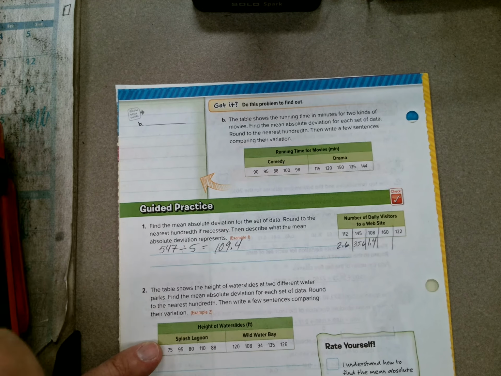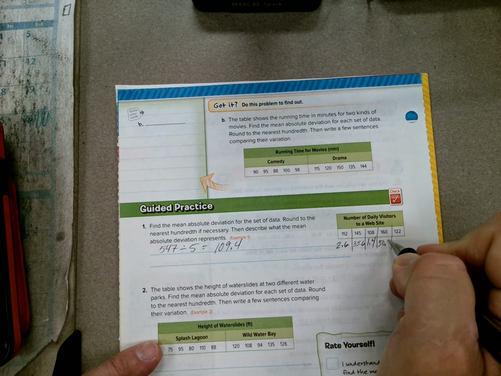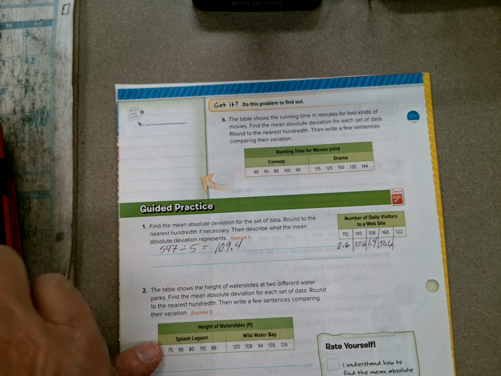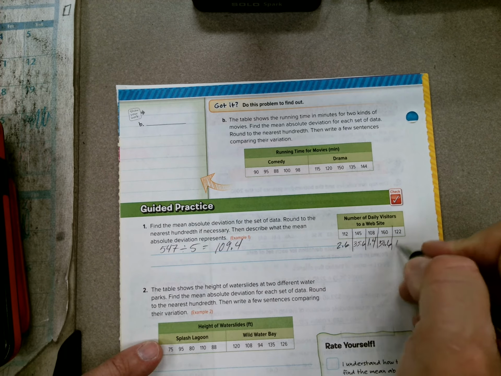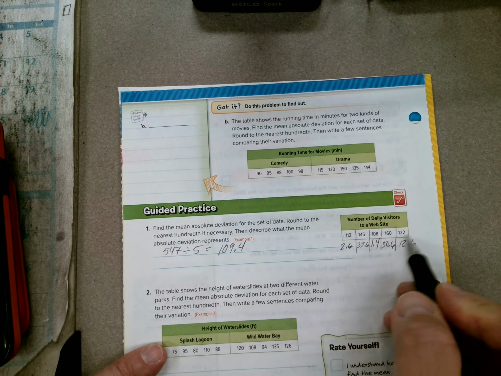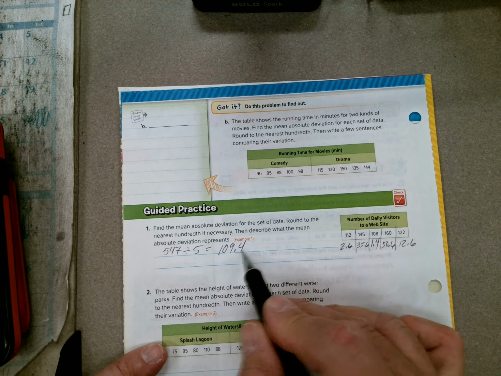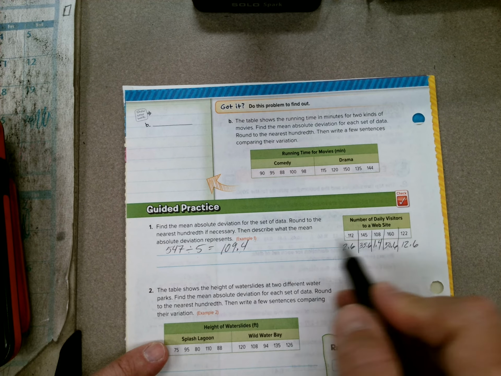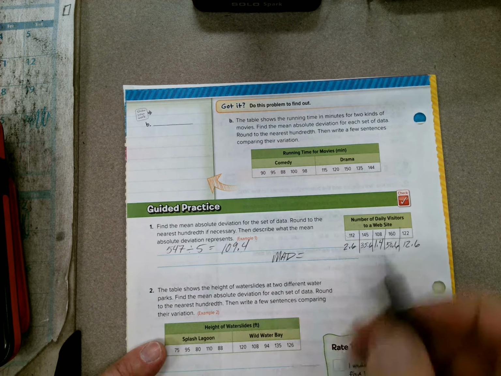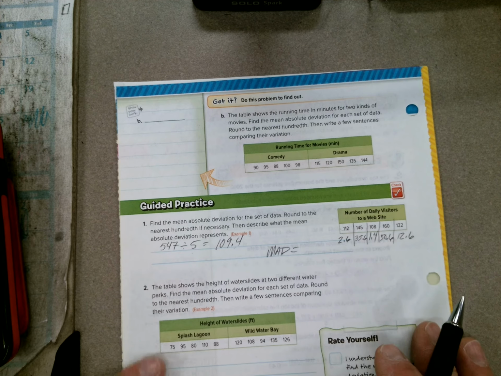160 minus 109.4 is 50.6. And then finally, 122 minus 109.4 is 12.6. So first thing I did so far, I added these numbers up, divided by 5, got the mean. Then I came underneath and I subtracted each one of these numbers from the mean. Now, the last thing I'm going to do, and I'm going to write MAD right here, is add these up and divide it by 5 again. And that's why I said at the beginning, I'm finding the mean of the mean.